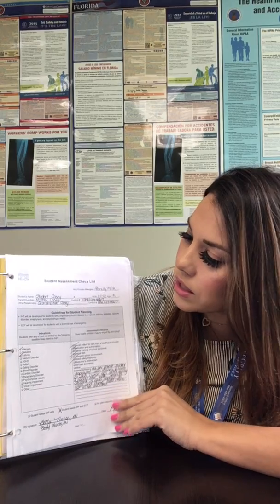When your supervisor comes once a week, she's going to ask you, do you have any care plans that need to be signed? And she's going to review them, and if they're okay, she's going to sign for you because she's an RN. Okay, so let's go over this form.